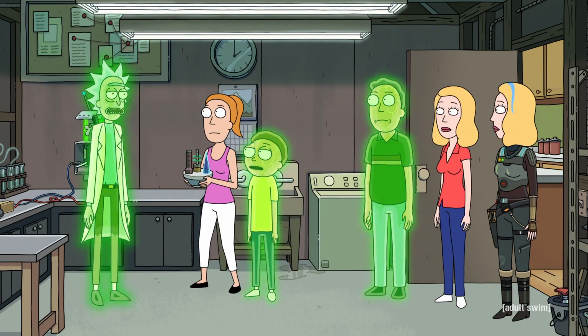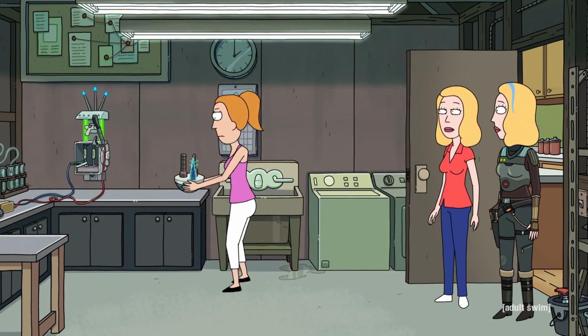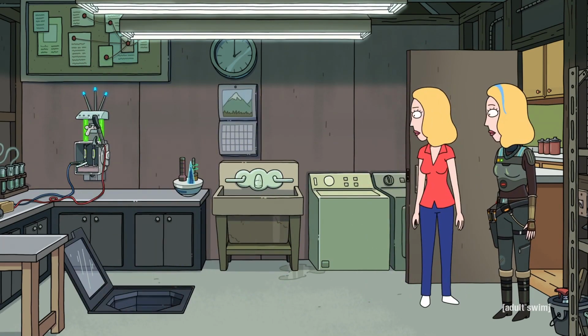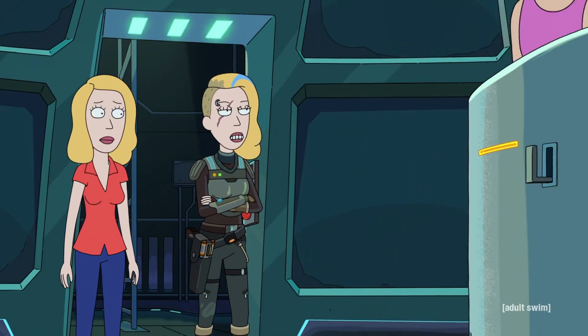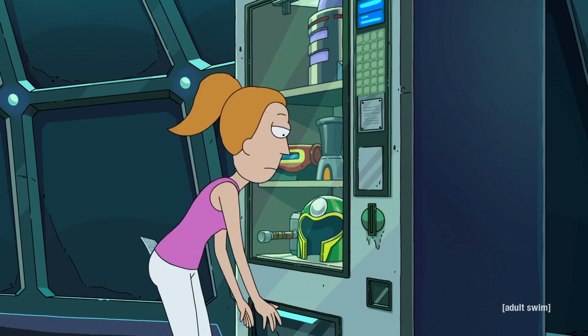Summer begins the protocol and invites Beth and Space Beth to assist her in saving the family after Rick, Morty, and Jerry vanish. Space Beth hesitantly agrees and joins Summer and Beth in their alliance.